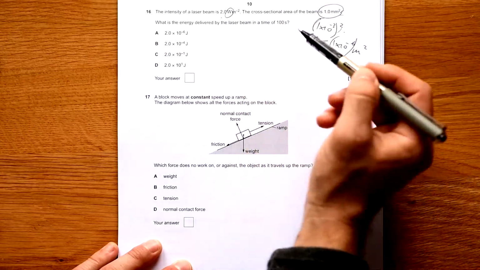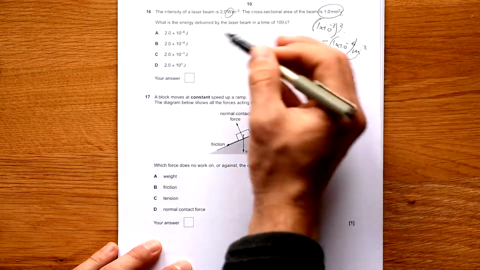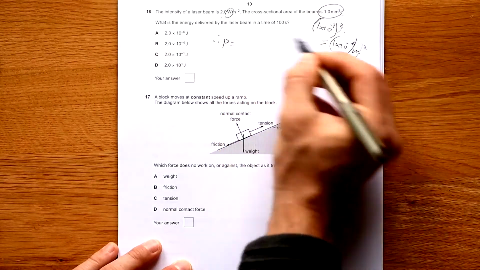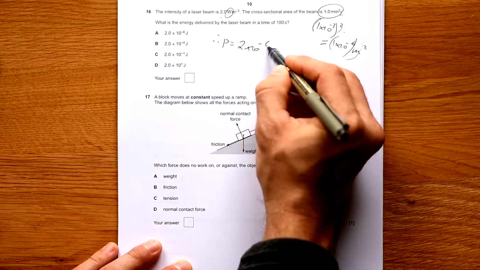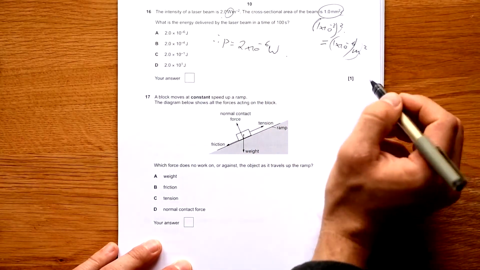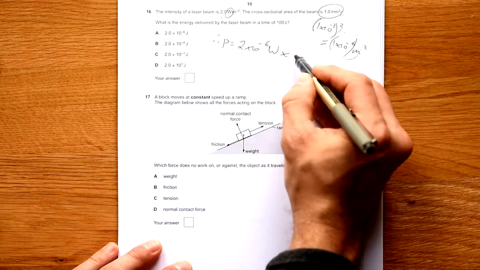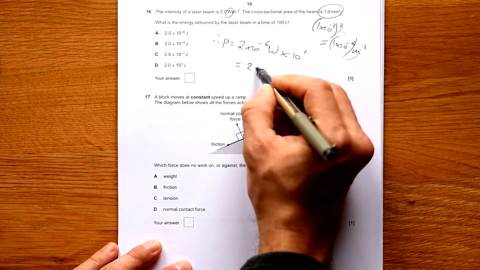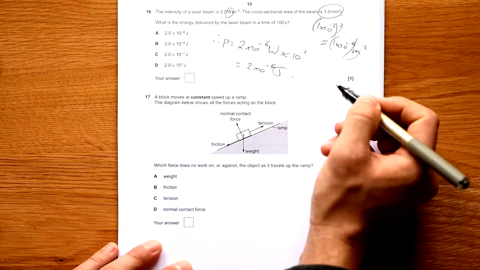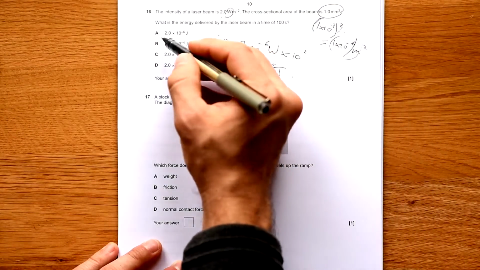So if we have 2 watts per meter squared and then this many meters squared, that means that the power is going to be 2 times 10 to the minus 6 watts. Times that by 100 seconds, that is 10 to the 2, and we end up with 2 times 10 to the minus 4 joules. So it should be B.